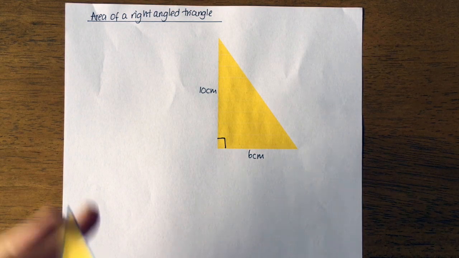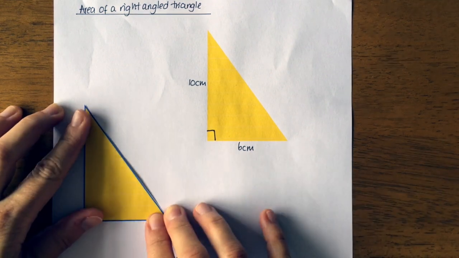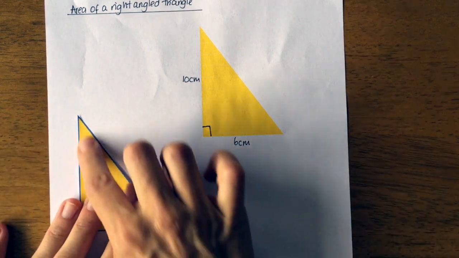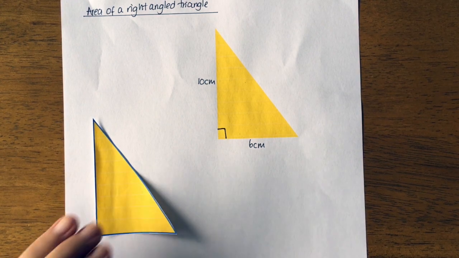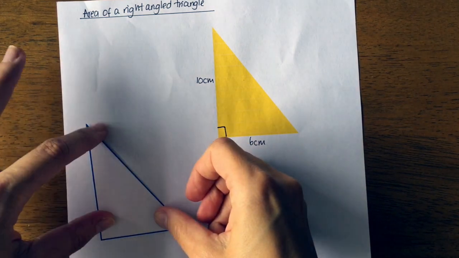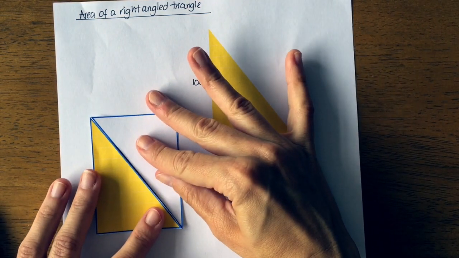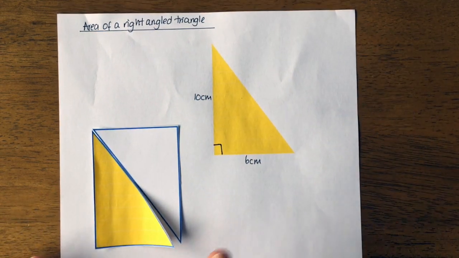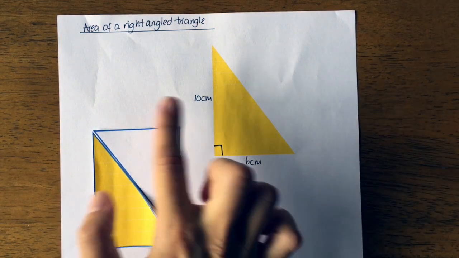So here's my right angle triangle here. Now, we're going to link back to the area of a rectangle, because when people do this, they just naturally multiply these two numbers together. However, I've got another identical right angle triangle. You can see that they're exactly the same. If I put them together, what happens? I've got a rectangle. So two of these triangles make a full rectangle.